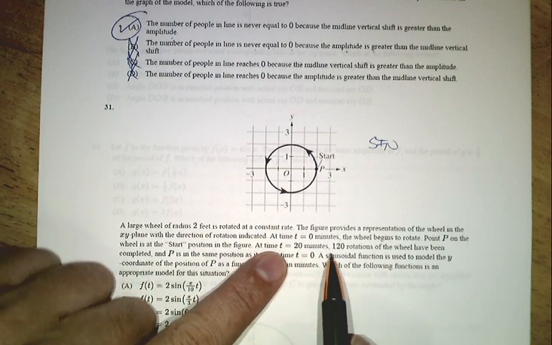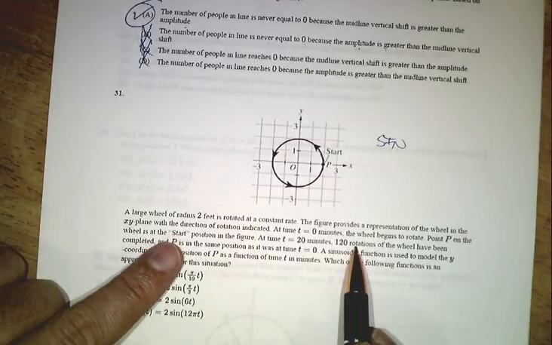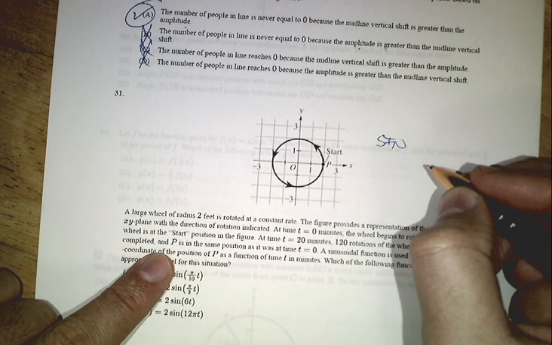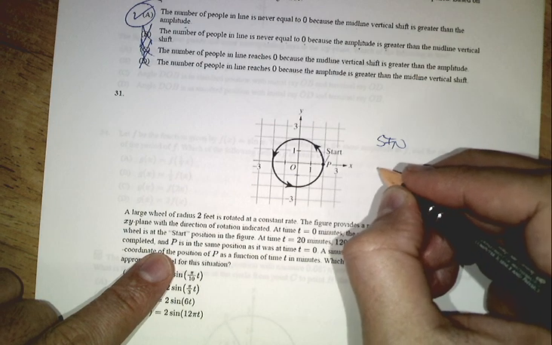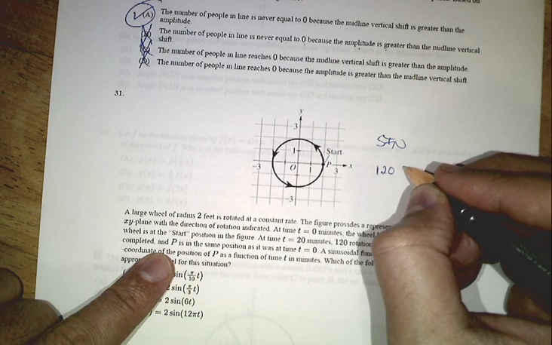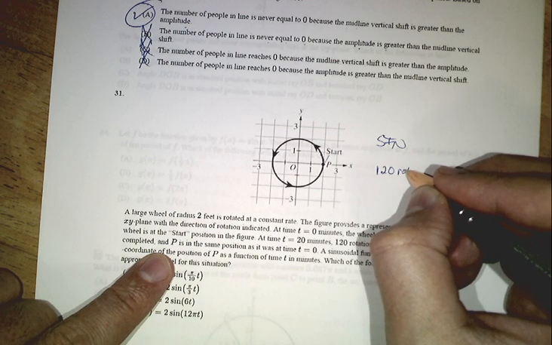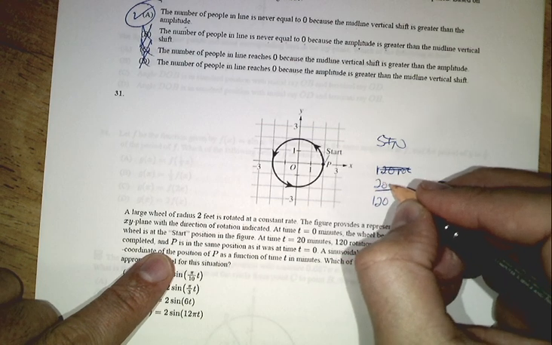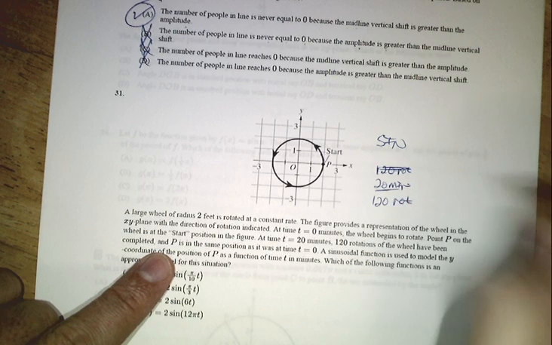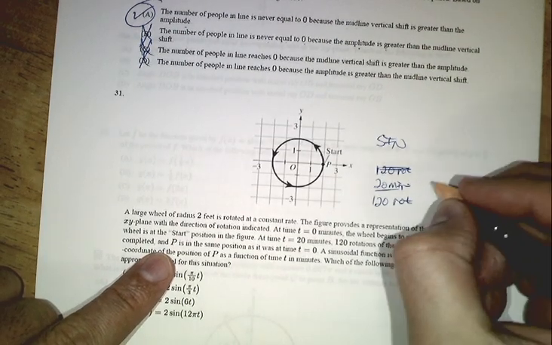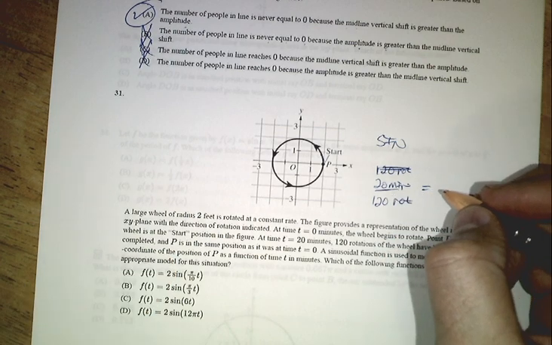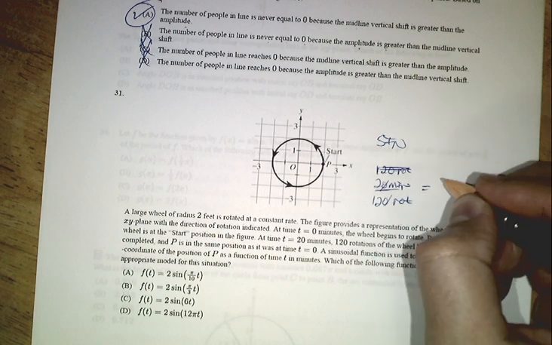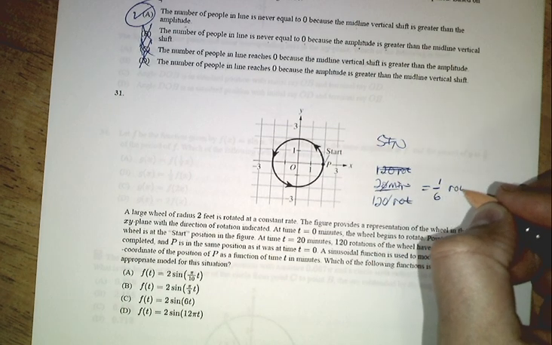At time 20 minutes, 120 rotations of the wheel have been completed. So we want 1 rotation per minute, so after 20 minutes, we have 120 rotations. We want time per rotation, so we want rotations on the bottom. So this means that this is going to rotate quite quickly. The zeros cancel out, 1/6 a rotation per minute.